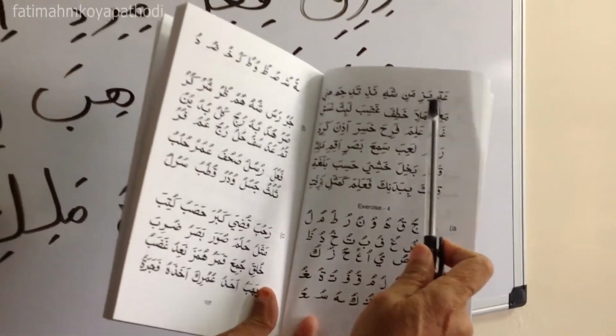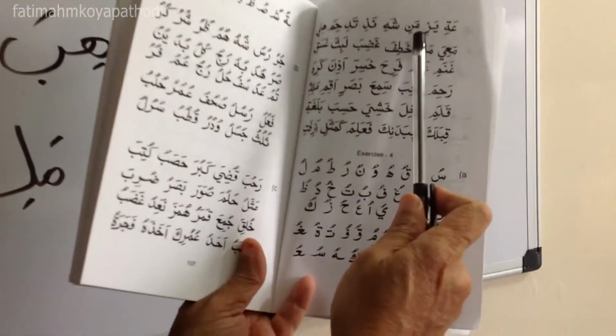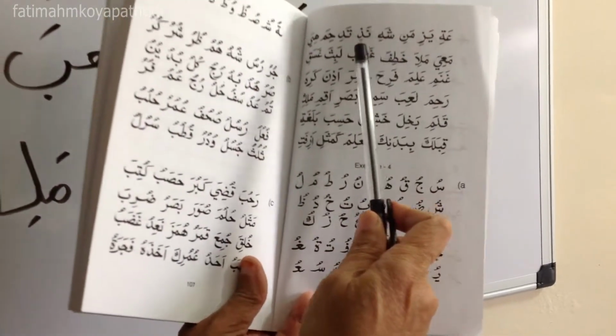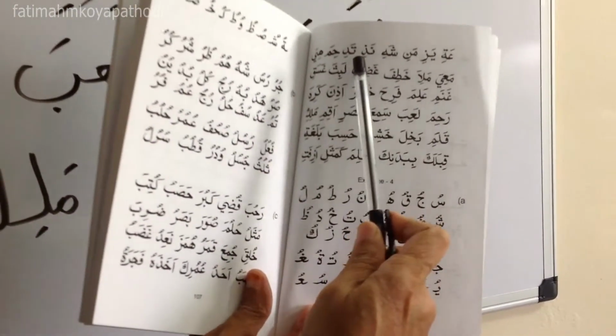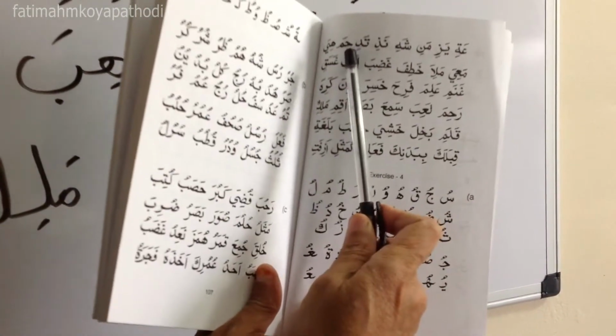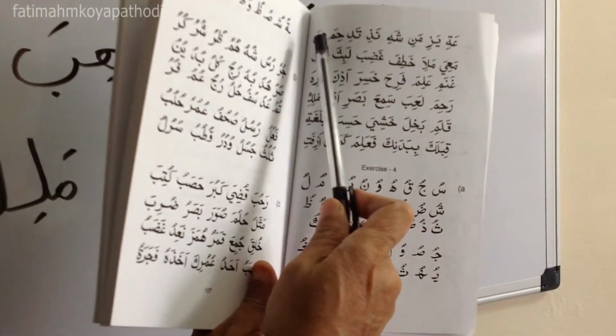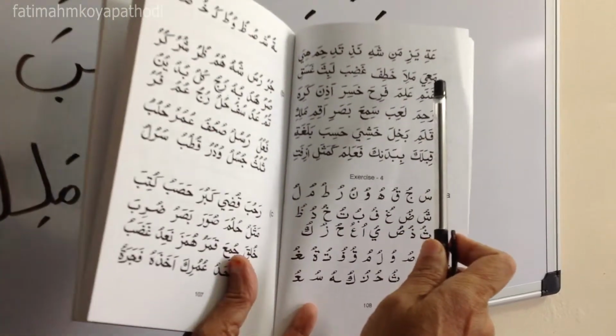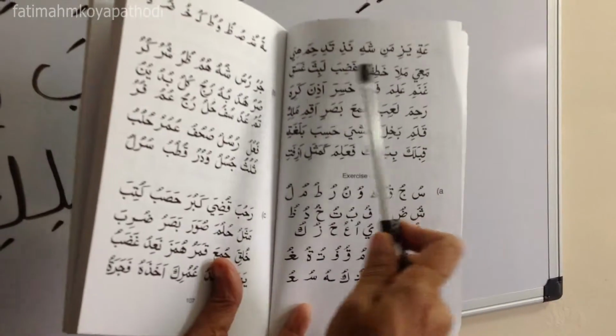Ati, yadi, mani, shahi, nadi, tadi, hima, hiya. Now three fatha and kasra mixed together sounds.